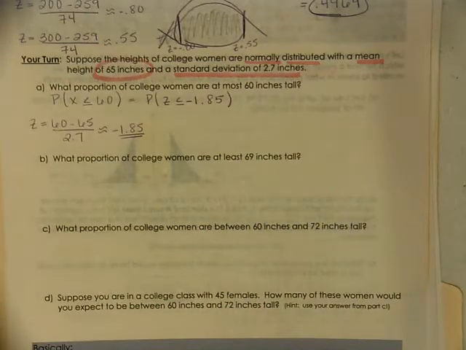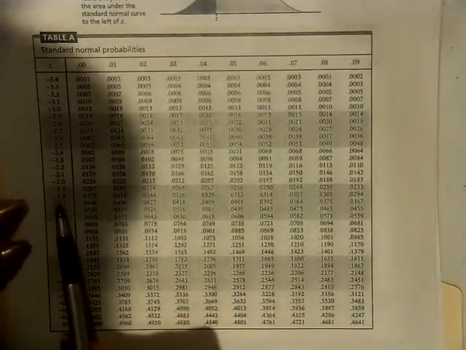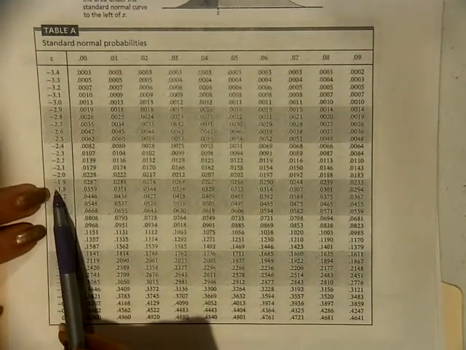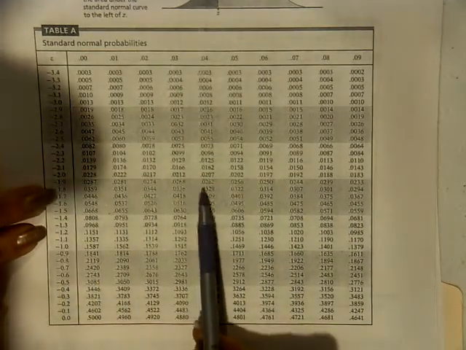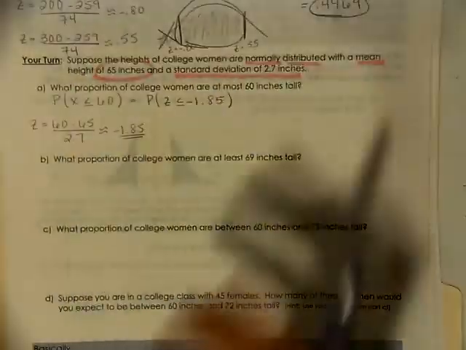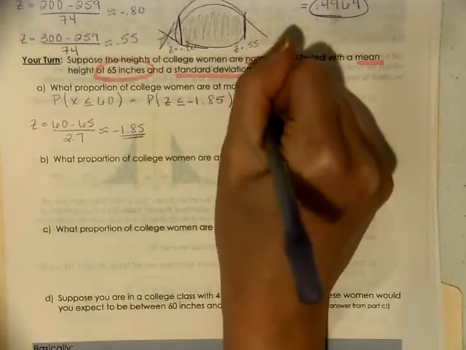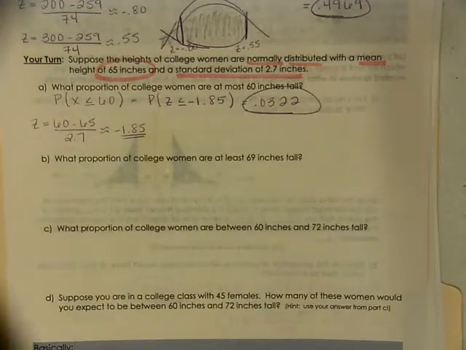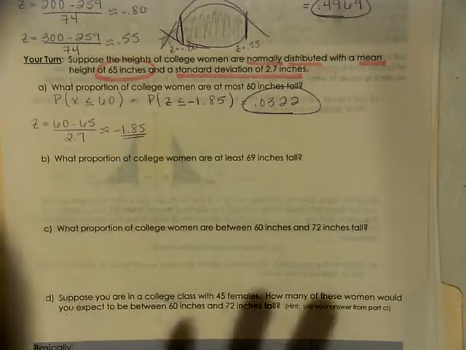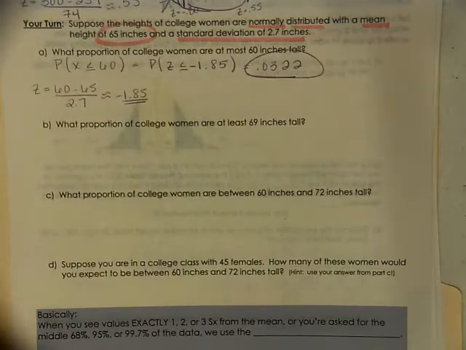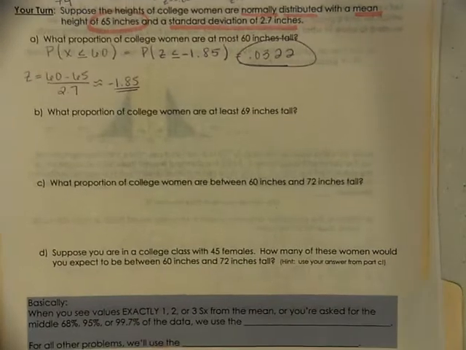So make sure you're on the side with the negative z-scores. Negative 1.8, and your hundredth is 0.05. We get about 0.0322, or about 3% of women. That makes sense, are less than 5 feet tall. So anytime you have a little bit of background knowledge about the subject, it's always helpful because you can stop and analyze your answer to see if it actually makes sense.